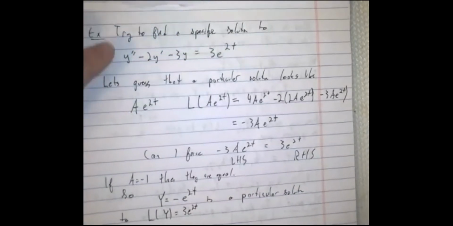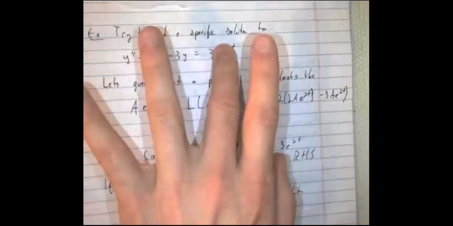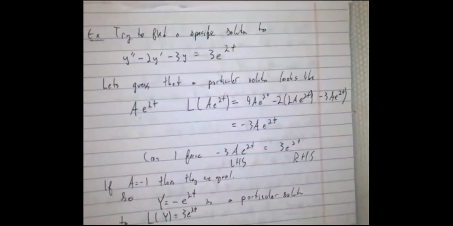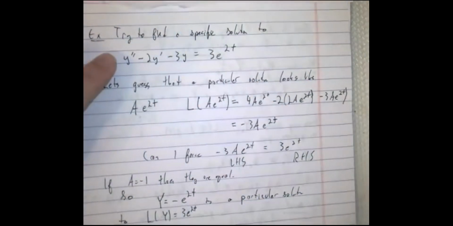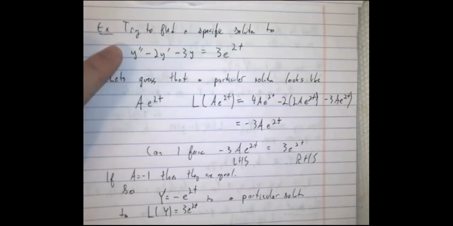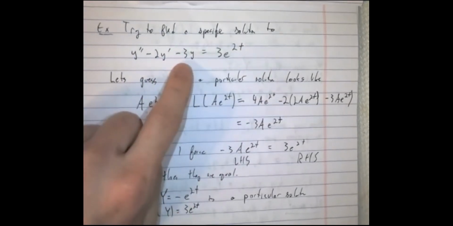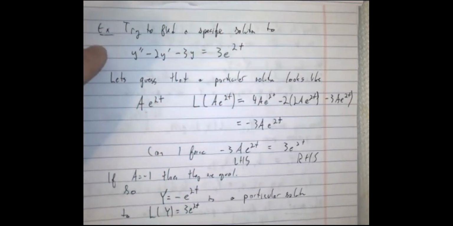Now I need to go back and find the general solution to the homogeneous part. What are the roots of the characteristic polynomial of this differential equation? One and two. I don't think 1 and 2 will work because their product will not be 3. 3 and negative 1 will work.